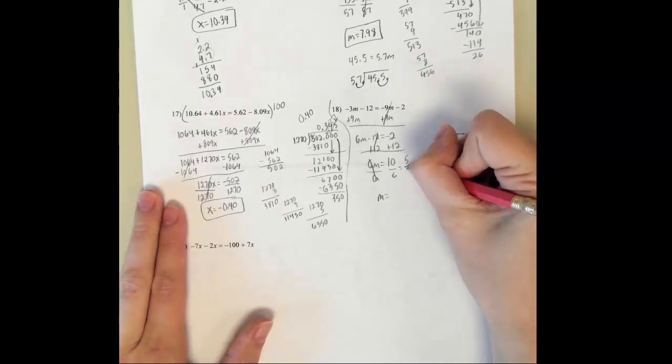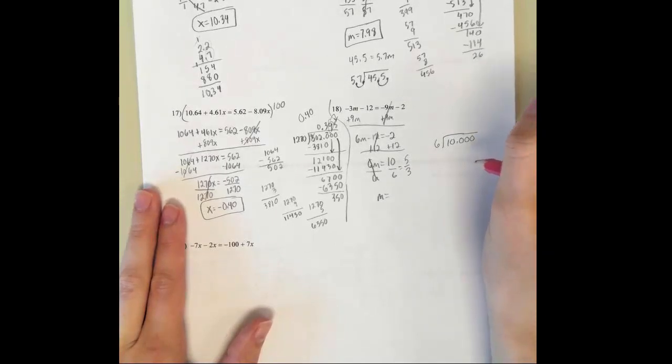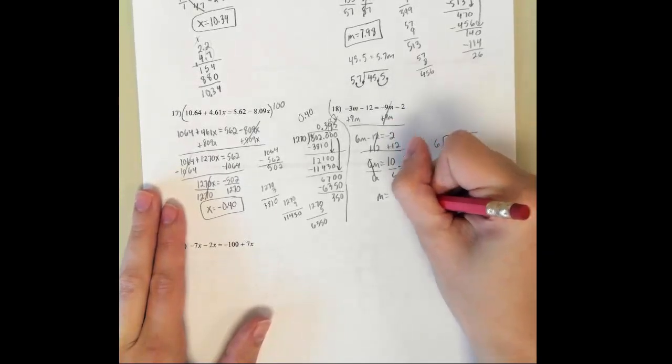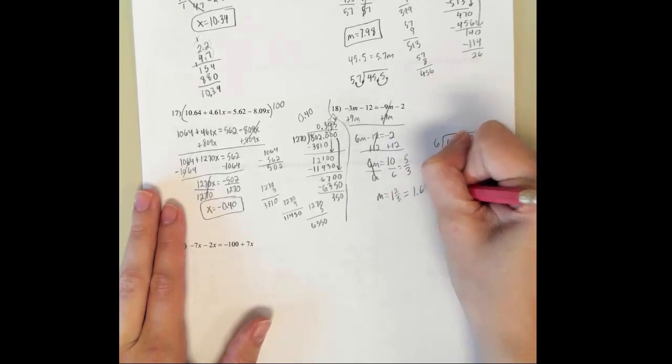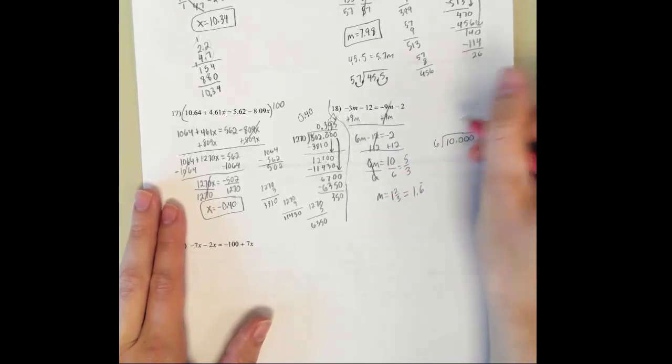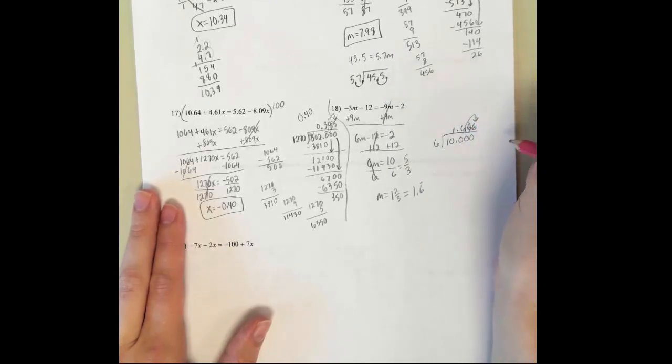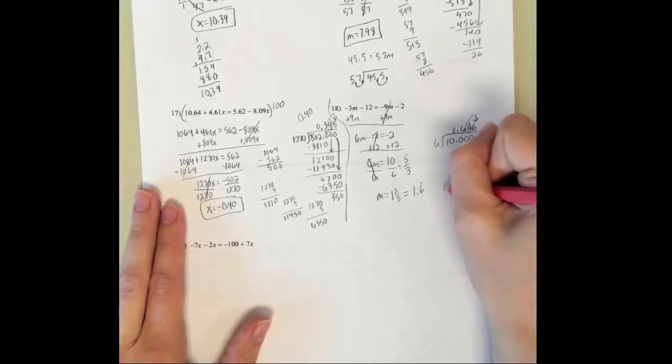So I can come out over here to the side and do 6 into 10. Or you actually might know this one, especially if you simplify this to 5 over 3. You might be able to figure this out without long division because 3 goes into 5 once with 2 left over. So this is 1 2/3, which you might know as being 1.6 repeating. If I say it's 1.666, I'm going to round based on the next digit, so I would say that m equals 1.67.